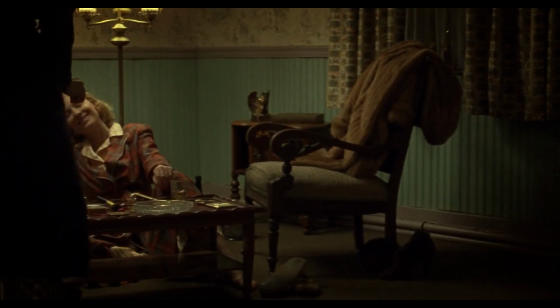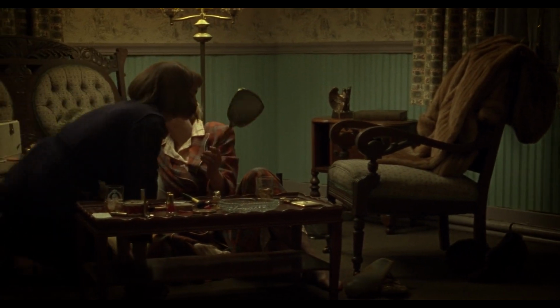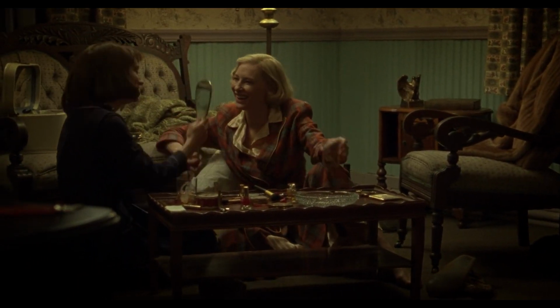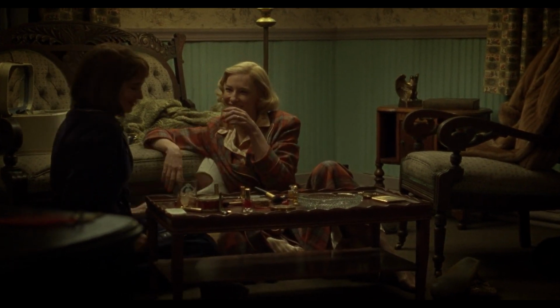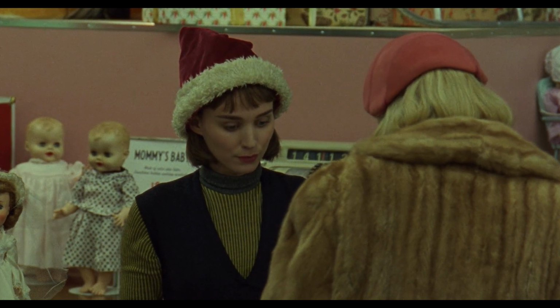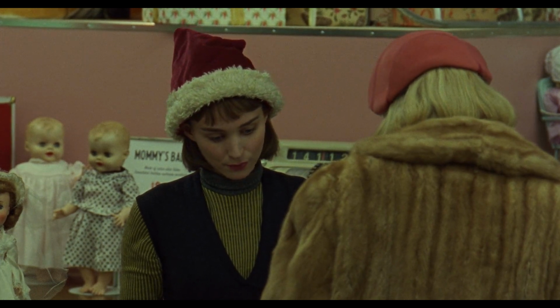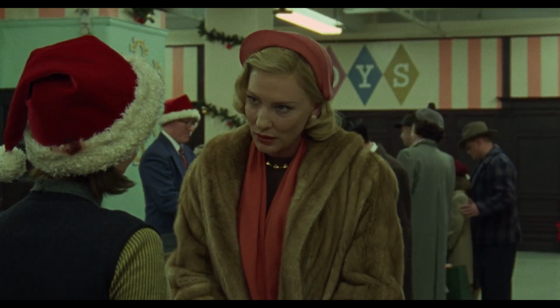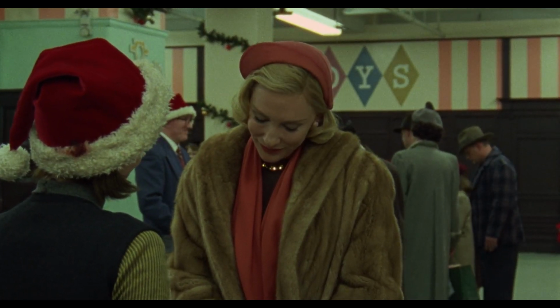Wardrobe and color are also essential here to communicate both the transgressive nature of their relationship and the societal codes of the 1950s. When we first meet Therese, she is wearing green tones, while Carol is wearing a brown fur coat that covers the vibrancy of her red dress. This is a symbol of their subtle conformity.